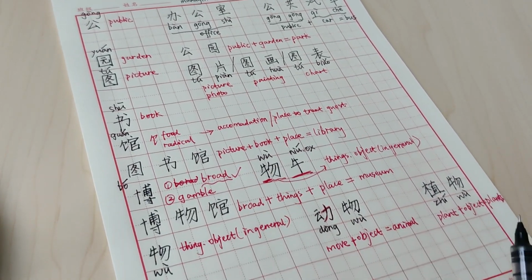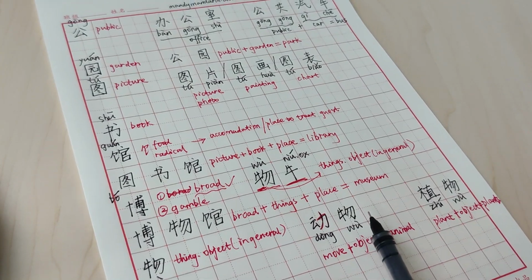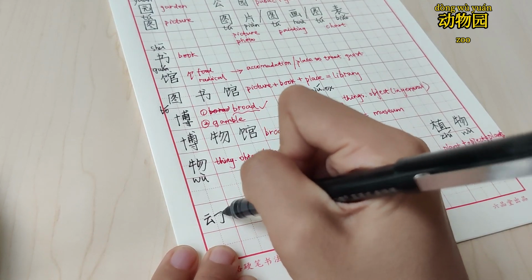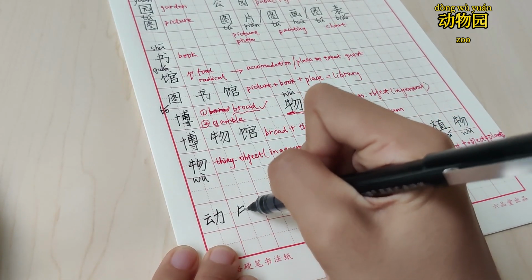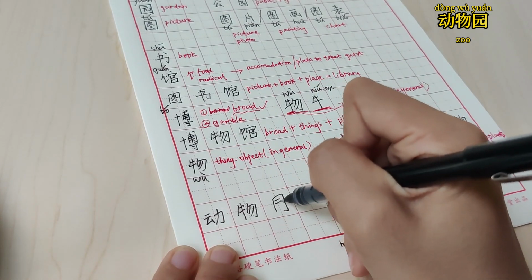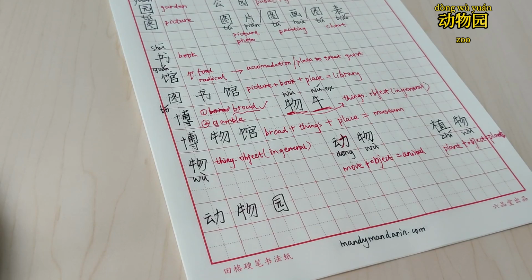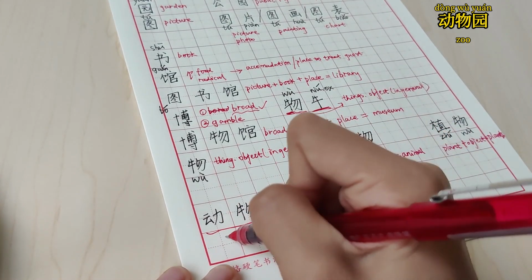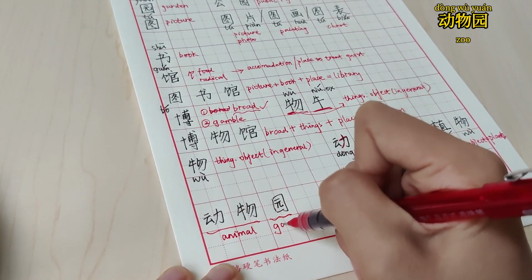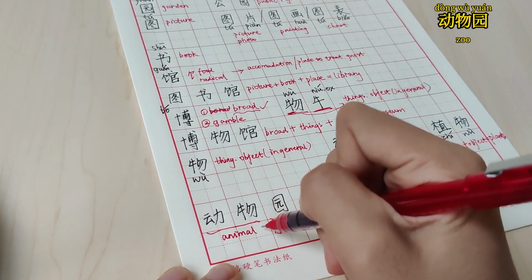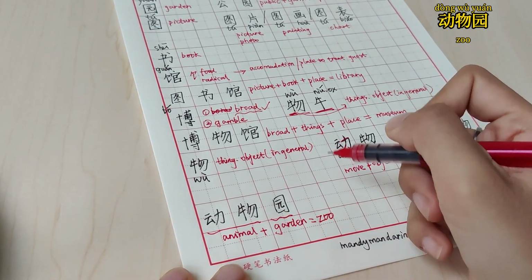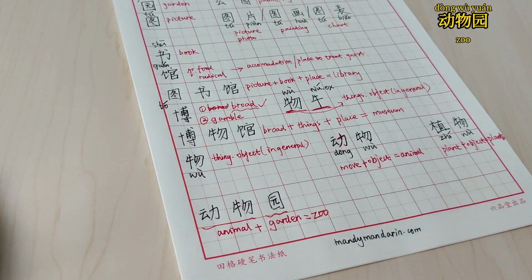And now we take 动物 plus 园, 动物园. Okay, 动物 is animal. 园 is a garden. So animal garden would be a zoo. 动物园 meaning zoo.